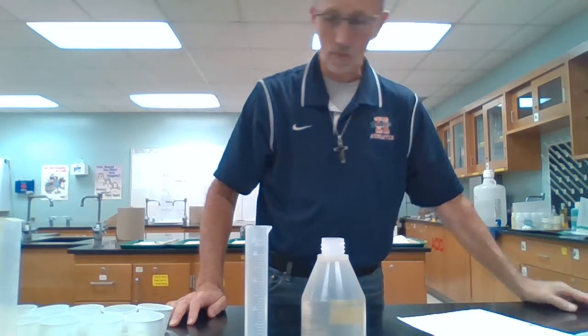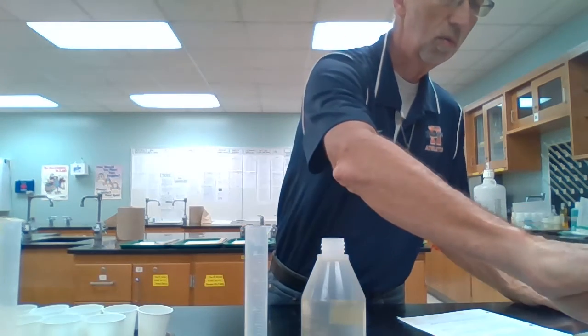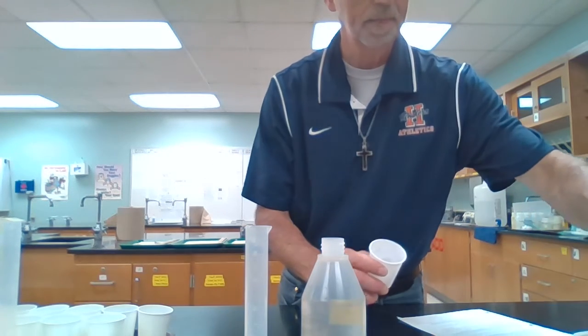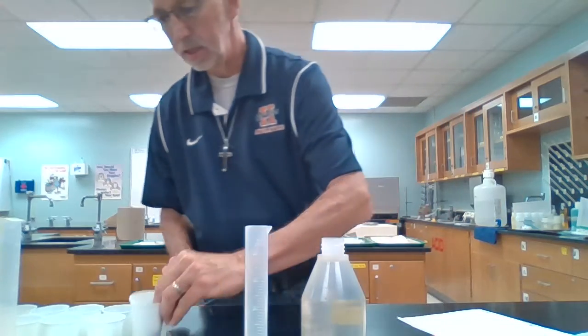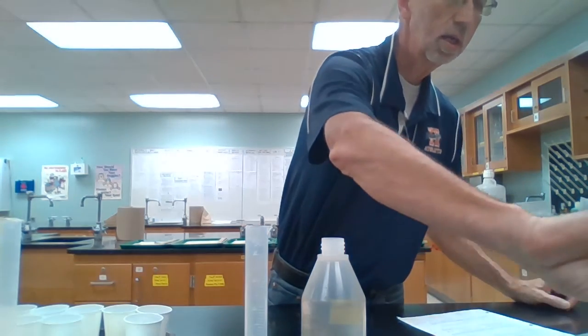Let's now do the zinc ones. So here's zinc sample number 1. Its mass is 31.88 grams. So that's the mass of zinc number 1. Okay. Zinc number 2 is a bunch of little pieces here.